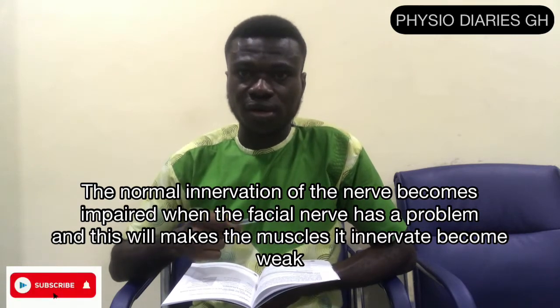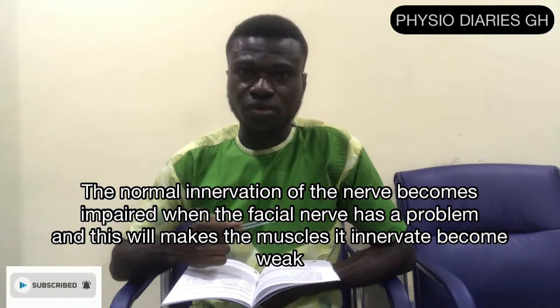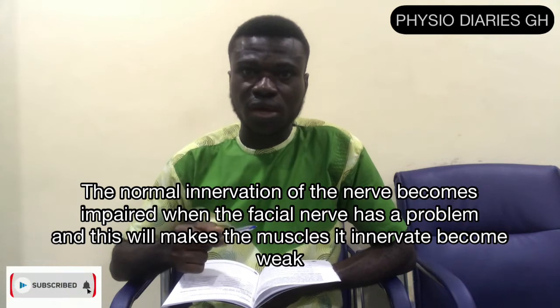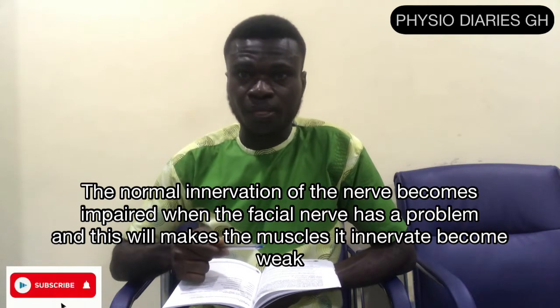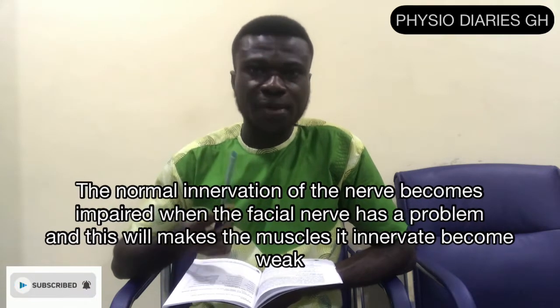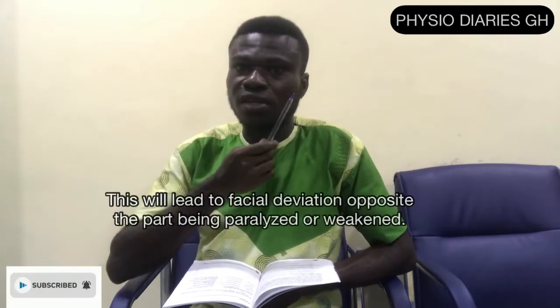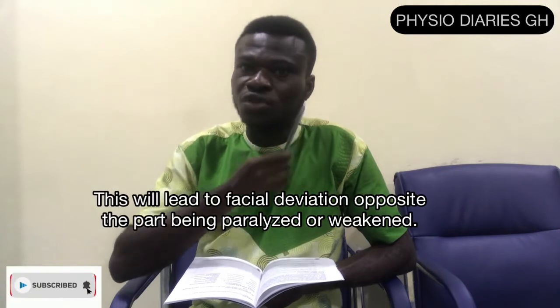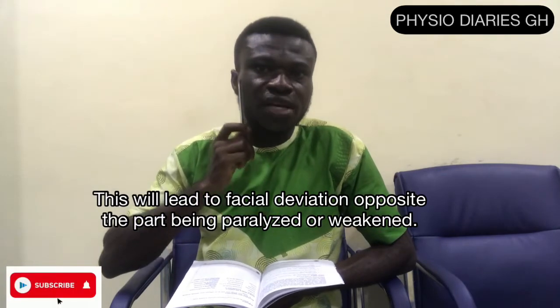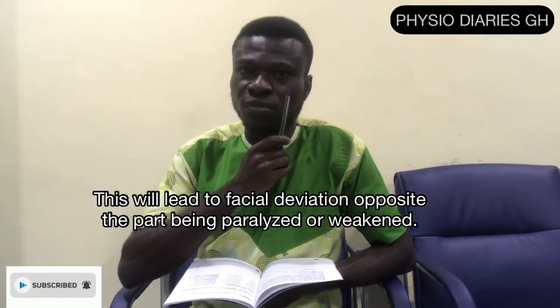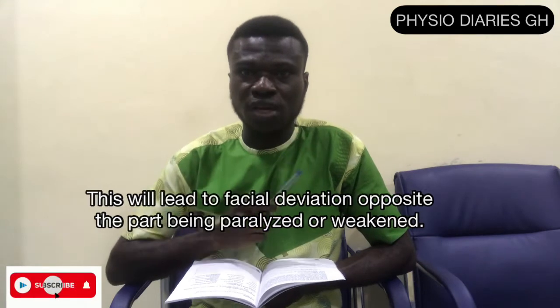So the nerve will not be able to supply the facial muscles well, and the muscles tend to be weak. As a result, if the weakness is on the right side, the facial muscles on the left will be strong enough to pull the muscles here to itself, so the deviation will go to the left. However, if the affectation is here, the deviation will go to the other end.